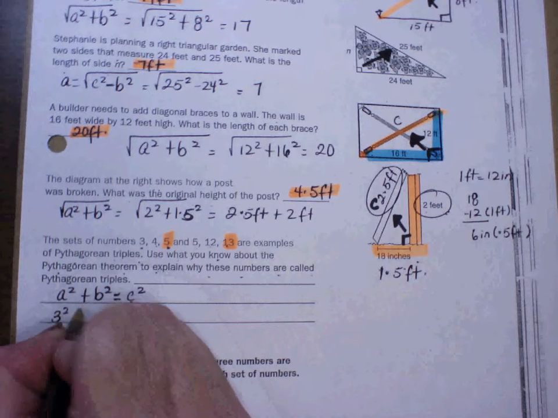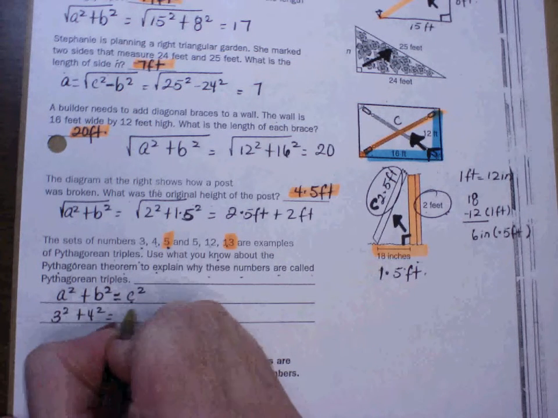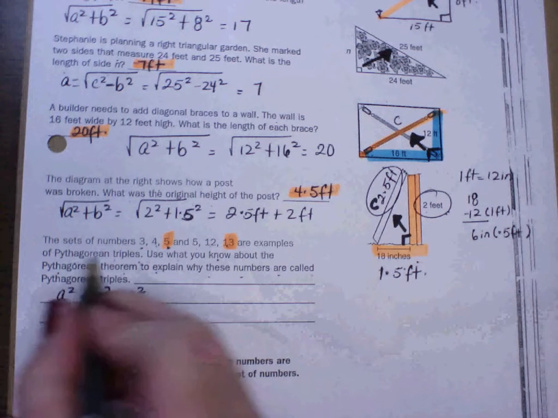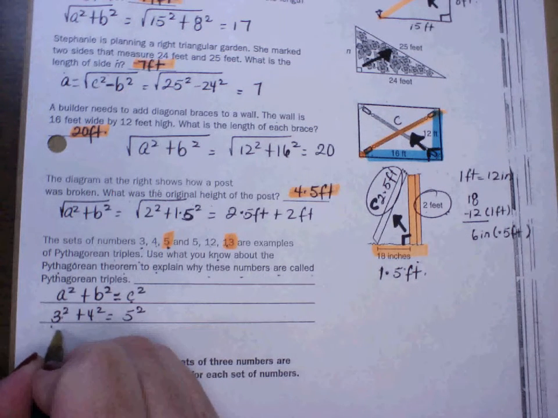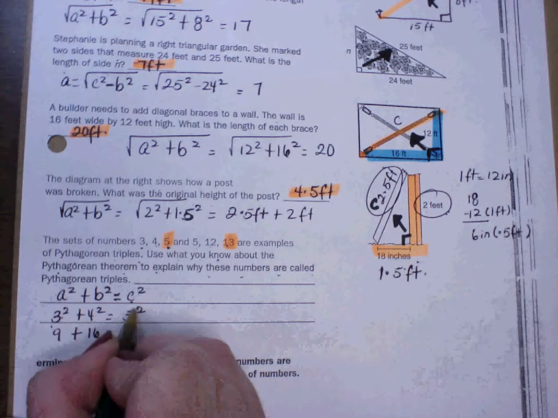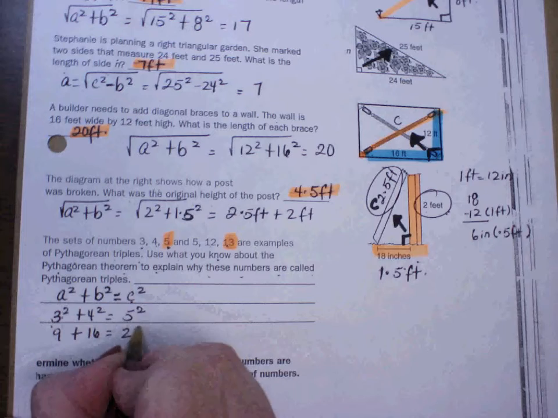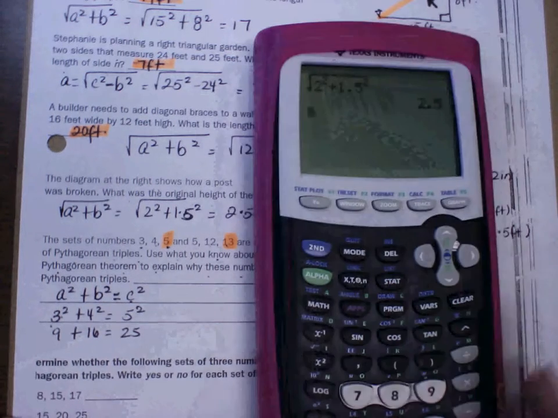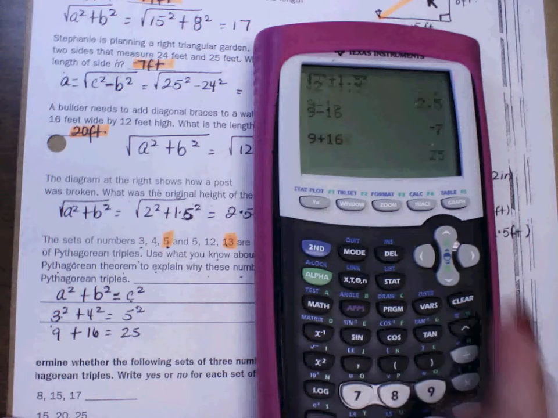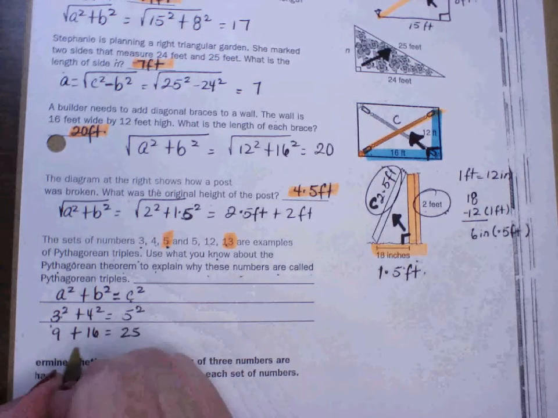What is 3 squared? 9. What is 4 squared? 16. What is 5 squared? What is 9 plus 16? Is 25 equal to 25? So there you go. We just proved that that's a right triangle. Let's do the next one.